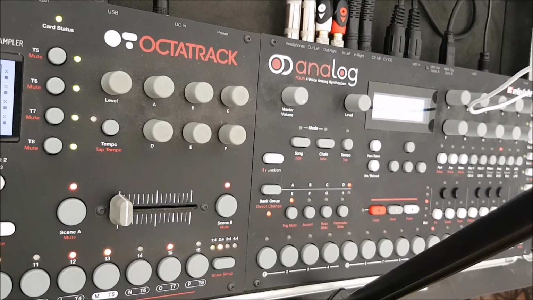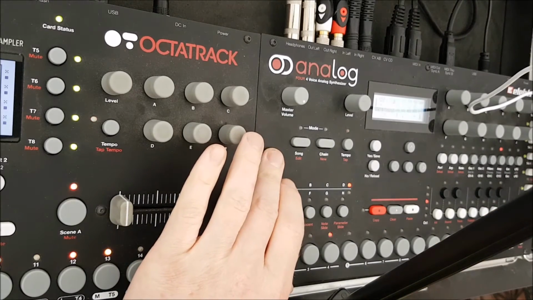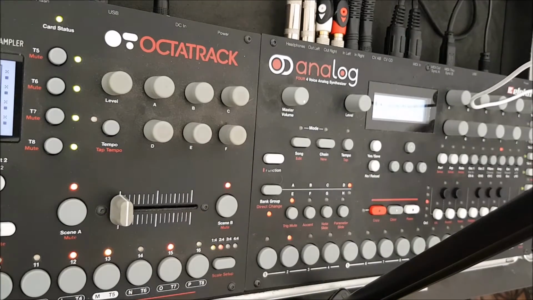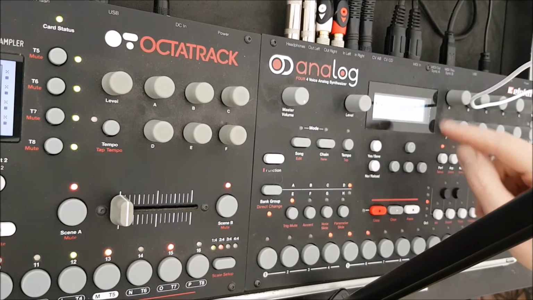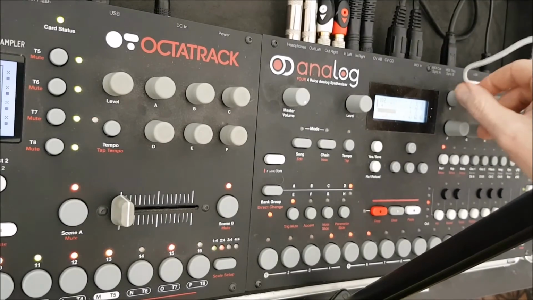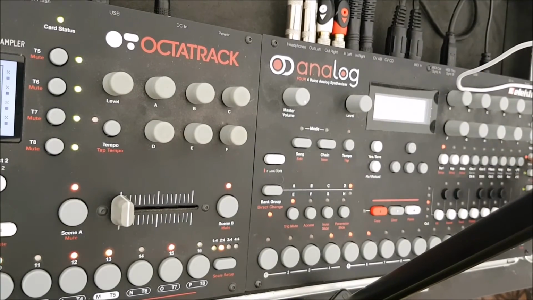So what's playing now is just the Analog 4, and the Analog 4 does some sounds really exceptionally well, and this particular sound is an example of that. Go to the performance, is that one? No, okay. I go to the filter though, you can hear.